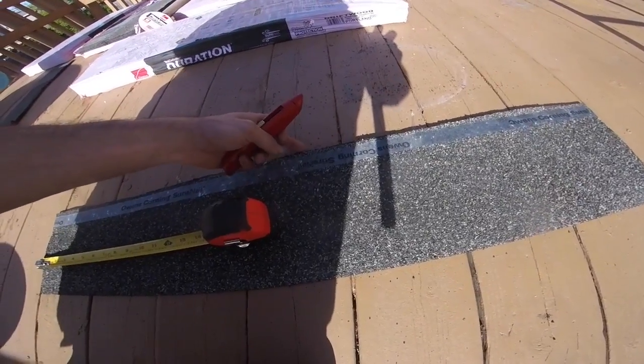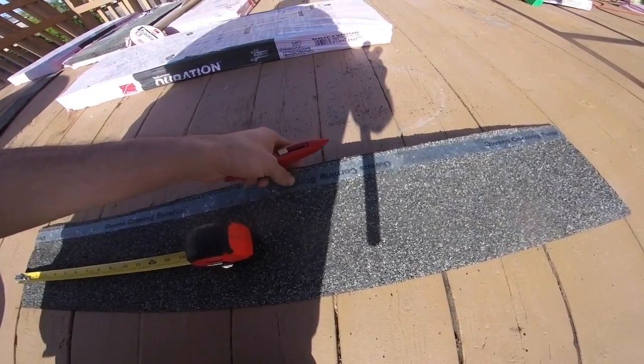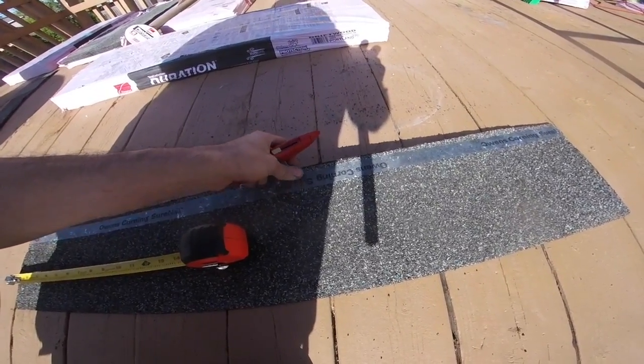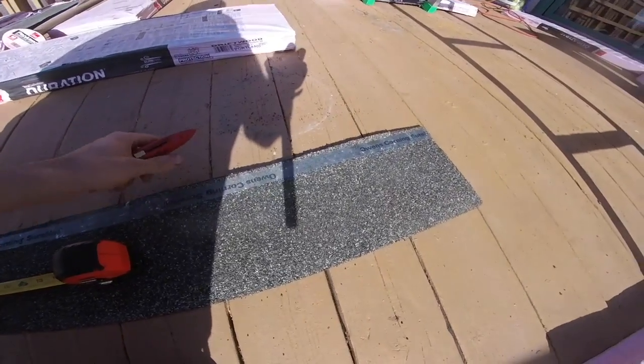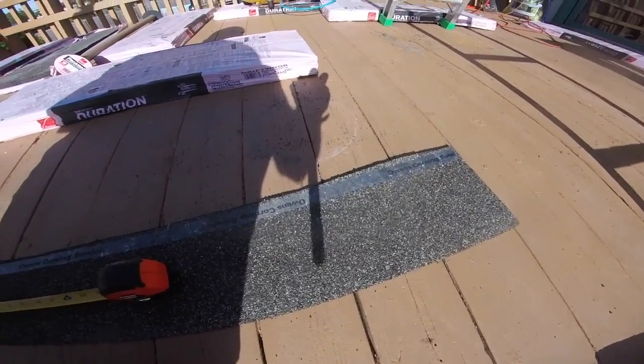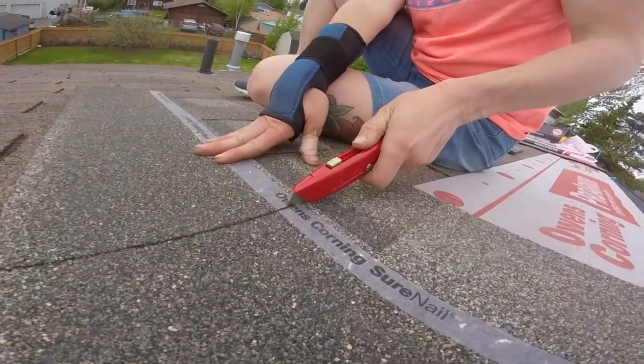And this is going to overhang by 1/2 inch to 1 inch, and that's because we don't have the drip edge flashing. If we did have that, we would not overhang this. The best way to cut these is with a hooked razor blade.